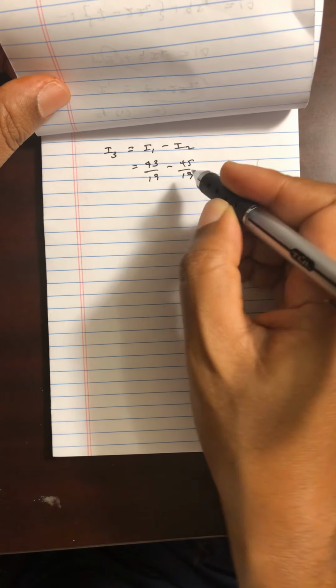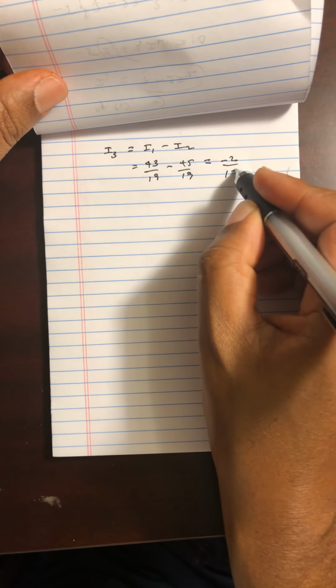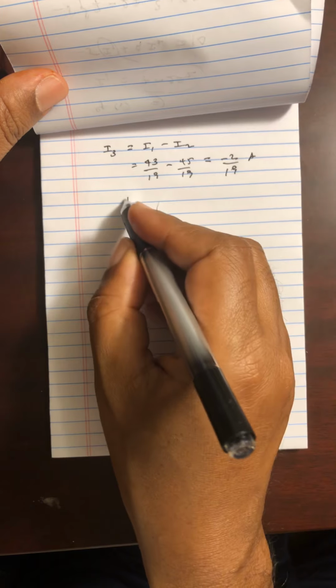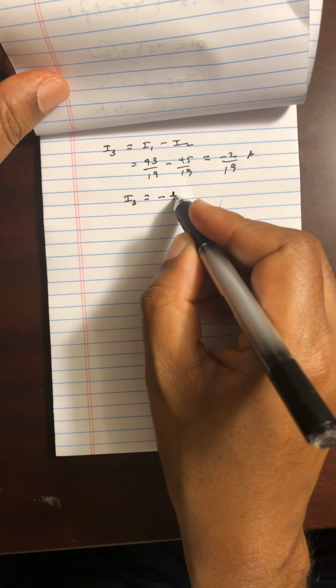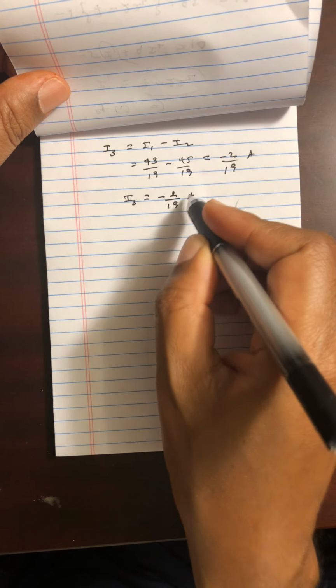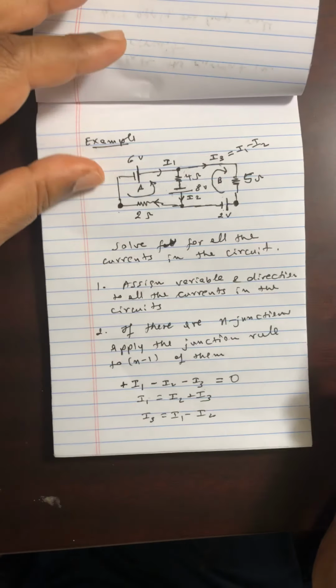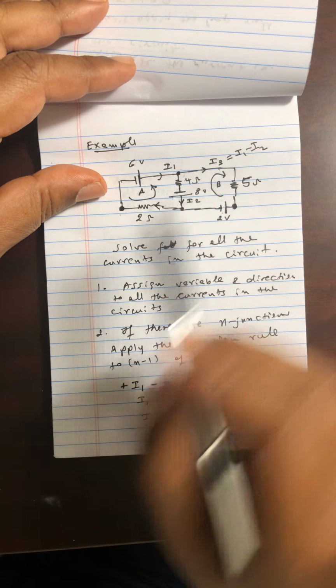So that gives me negative 2 over 19 amps. So what does the negative mean? The direction of i3 is opposite to the assumed direction. We assumed i3 was going this way, but actually i3 is going in the opposite direction.